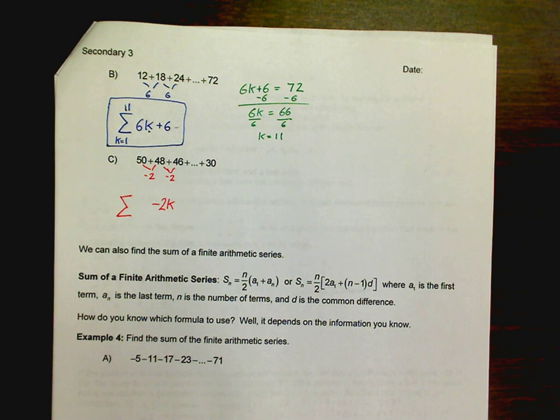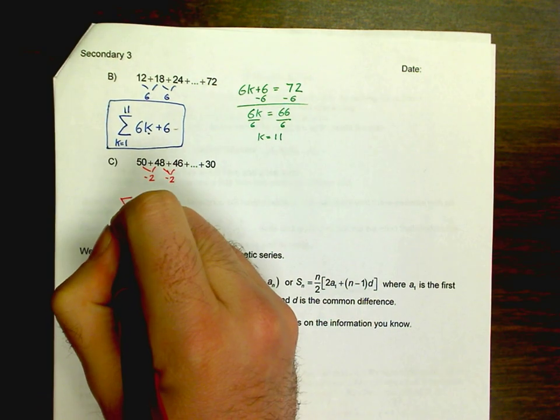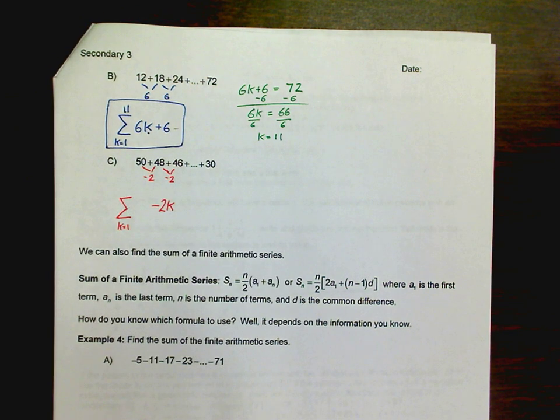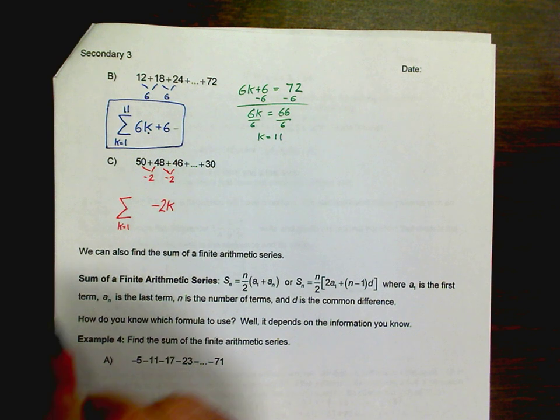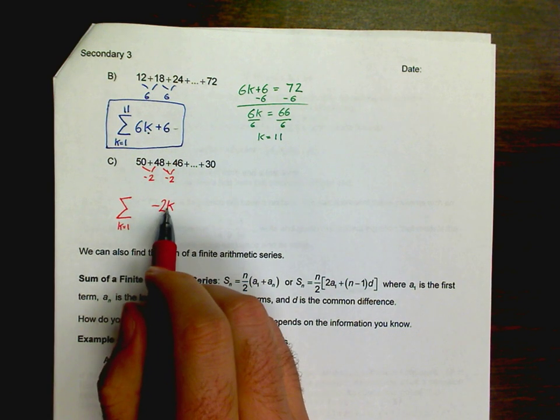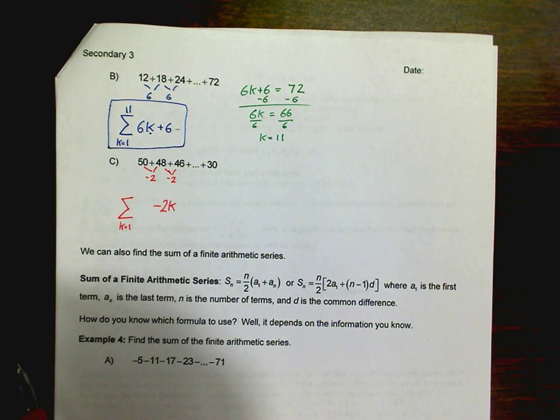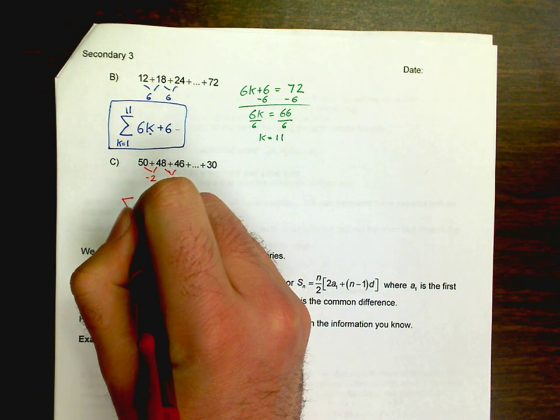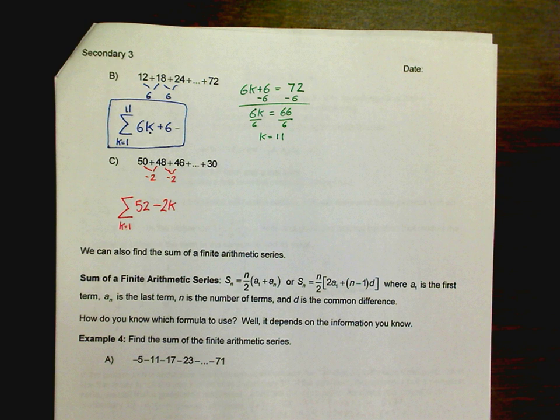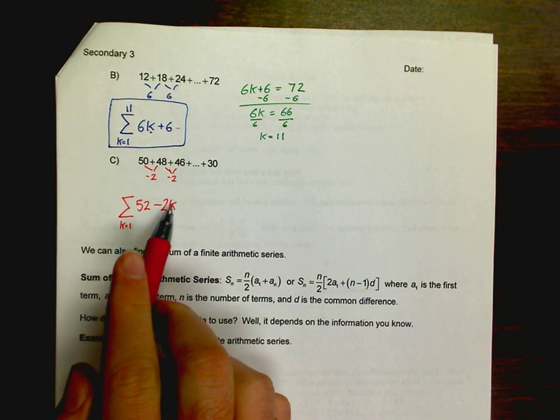Start at k equals 1. And let's think. If k equals 1, that means I'm subtracting 2. What value minus 2 gives me 50? 52. Okay, let's check the next one. When k is 2, I end up subtracting 4. 52 minus 4 is 48. Okay, I'm convinced we're good.